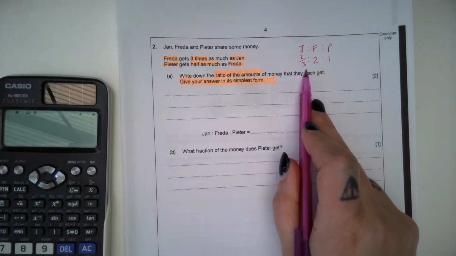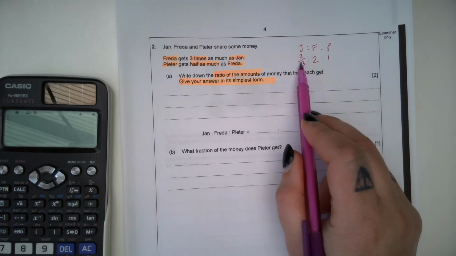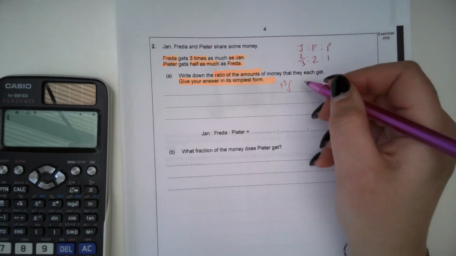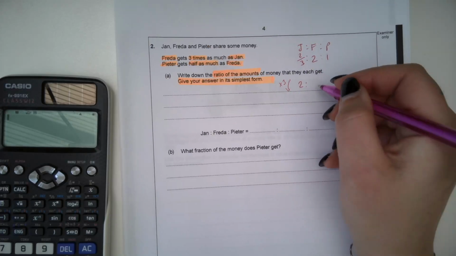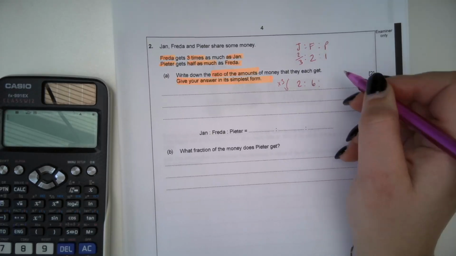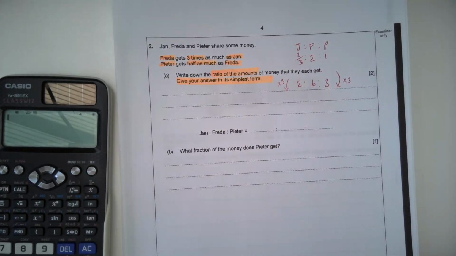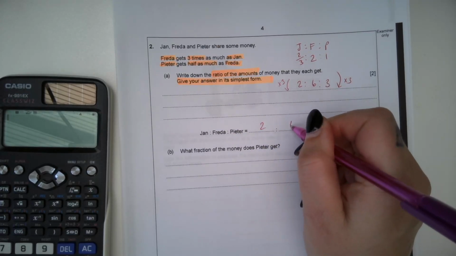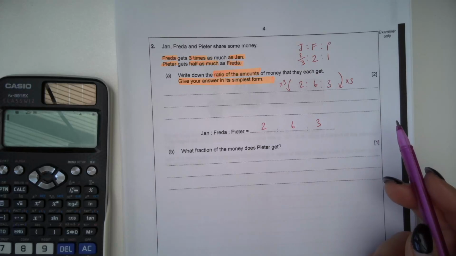But now we don't want a fraction in our ratio. So what we're going to do is multiply the whole ratio by 3. When I multiply this by 3, it leaves me with 2 because we were aiming to eliminate that fraction. 2 times 3 is 6, and then 1 times 3 is 3. We have to multiply all parts of the ratio. So the ratio of the amounts of money that they each get is 2 to 6 to 3 in its simplest form. I know that that's its simplest form because I can't divide 2, 6 and 3 by the same thing.